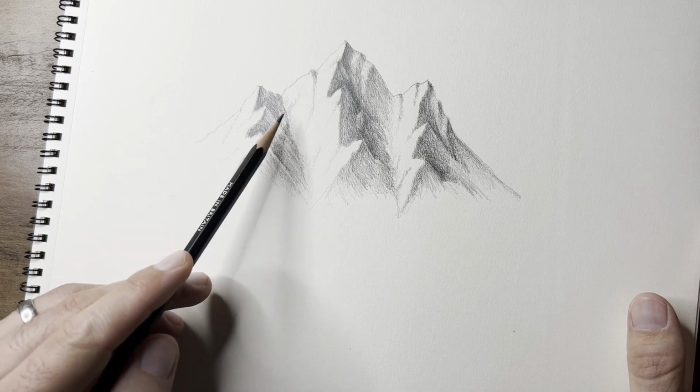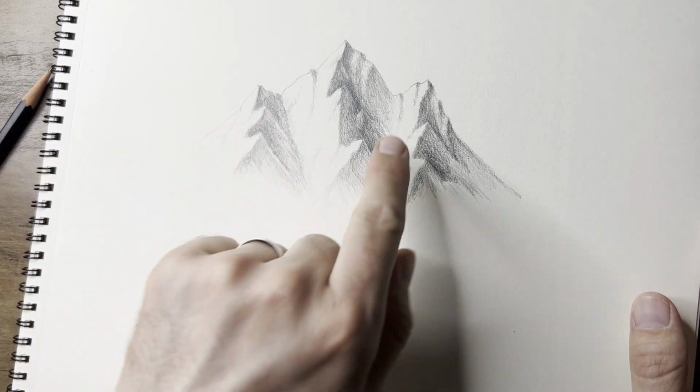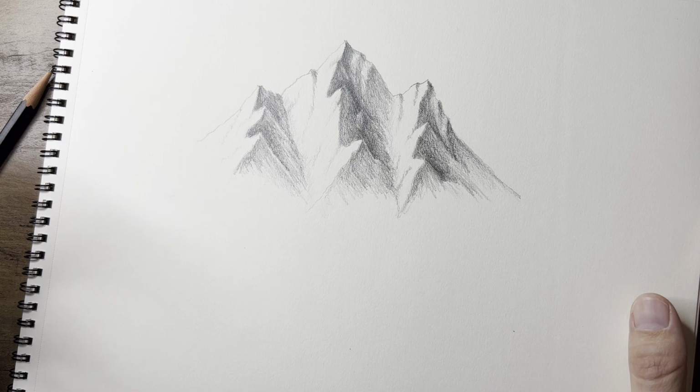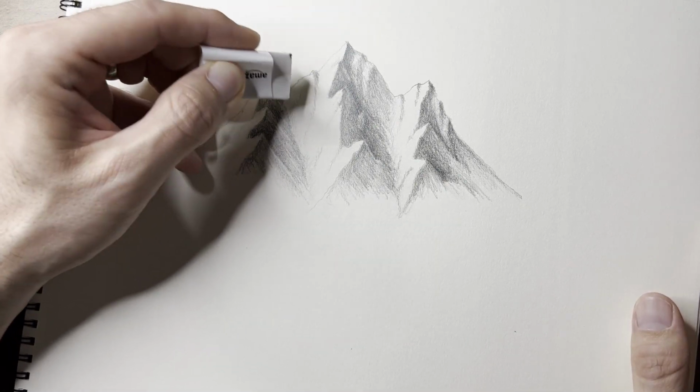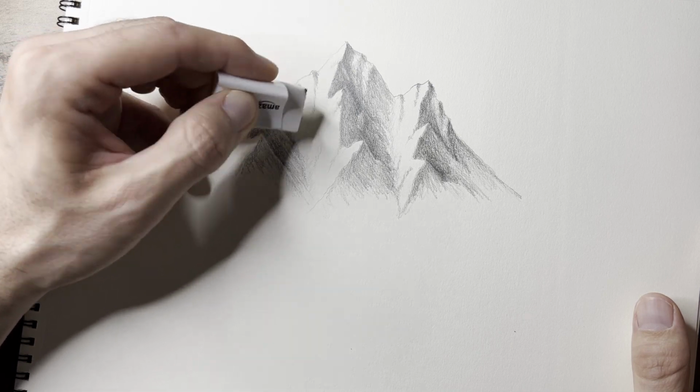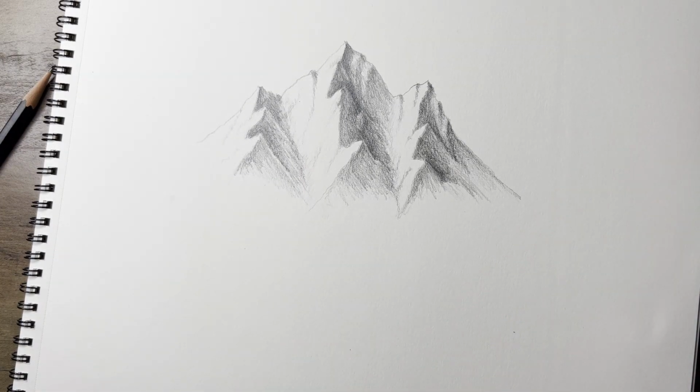See, over here I defined it too much, and I don't like that. I like more of the smooth contrast, so I'm going to go back with the eraser. I'm going to remove some of that excess shading and smudge it in a little bit.